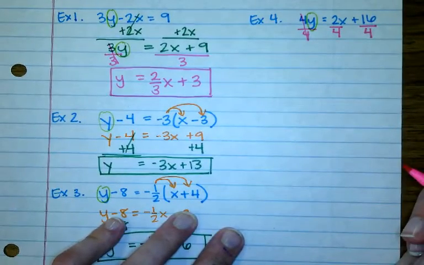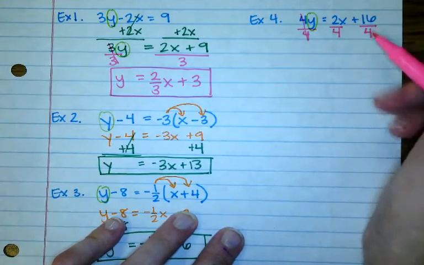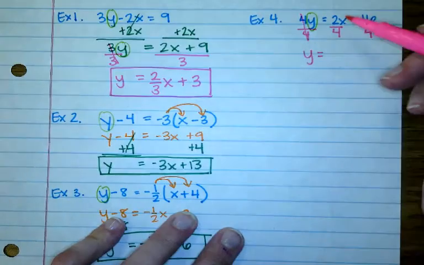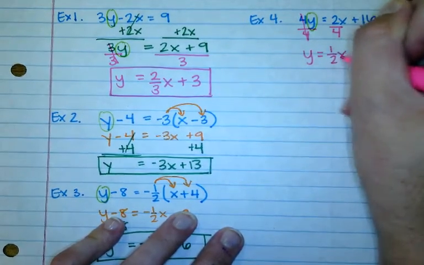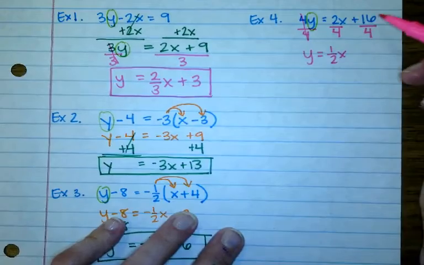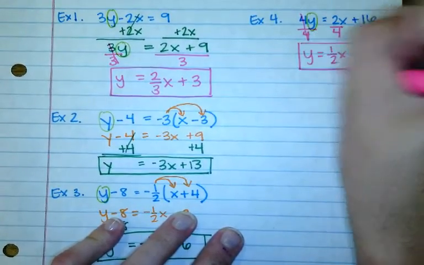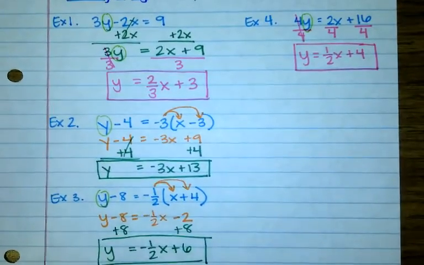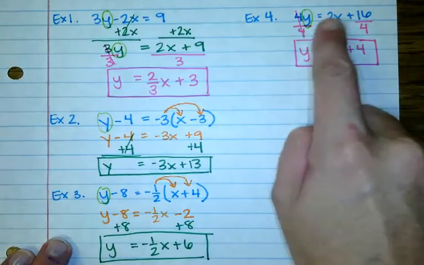And then I rewrite this as y is equal to 2 divided by 4x is 1/2 x, 16 divided by 4 is plus 4. Okay? So do y'all see I'm doing the same thing? Dividing everything by 4 is the same thing as dividing each term by the coefficient there. Y'all feel good about that?